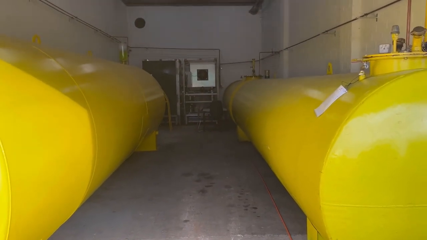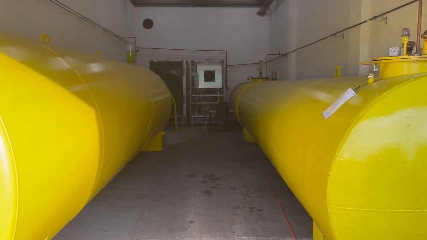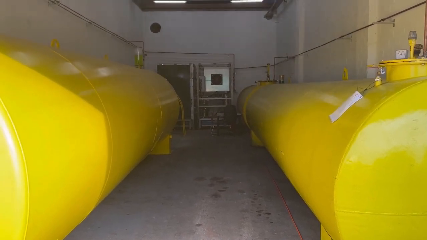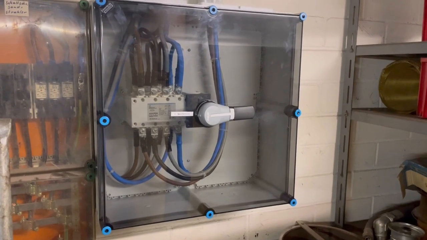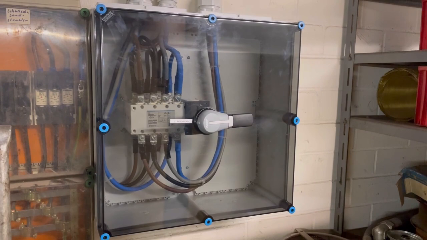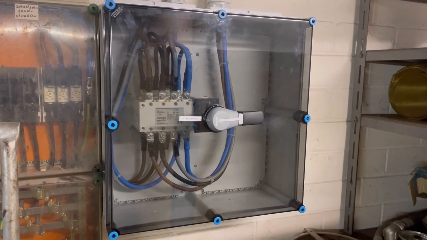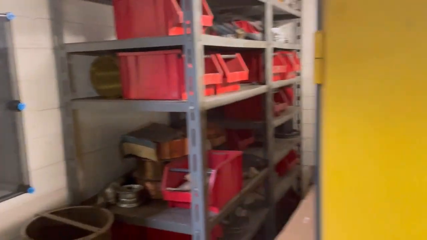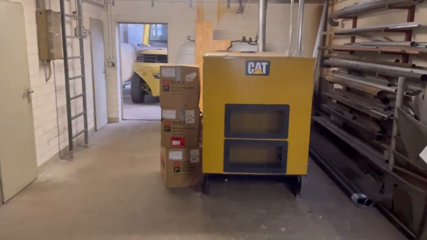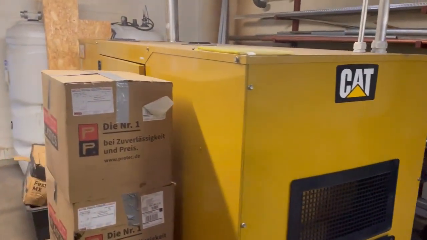The obtained fuel does meet generator specification, and in this case, via this switching unit, the operation at this entity is able to switch from electricity from the grid to the new Caterpillar installed fuel generator.